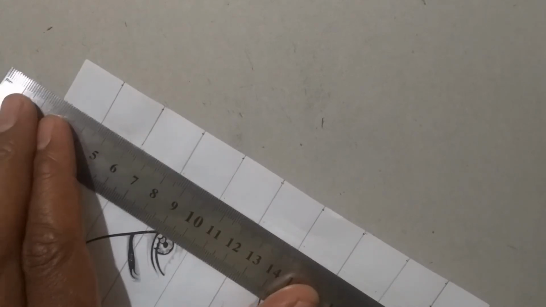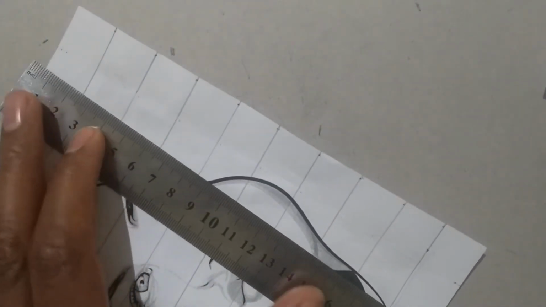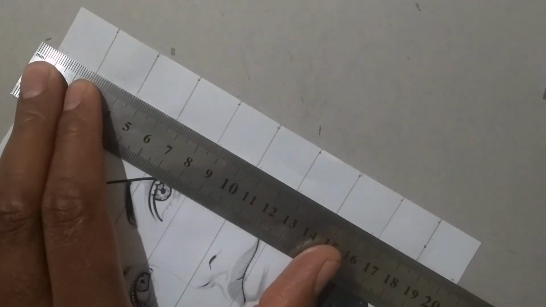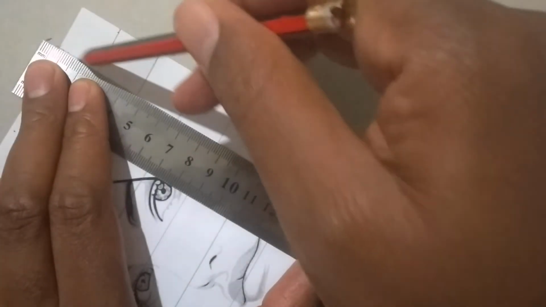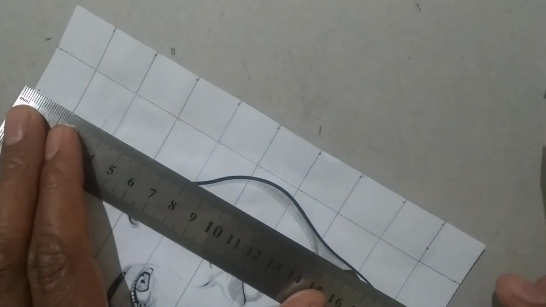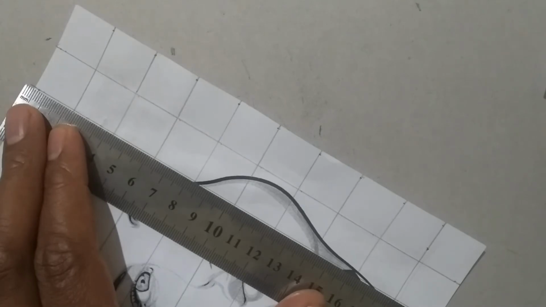What I'll do next, I'll start connecting the point on top with the point at the bottom by drawing a line. So I'll connect the 2 points.